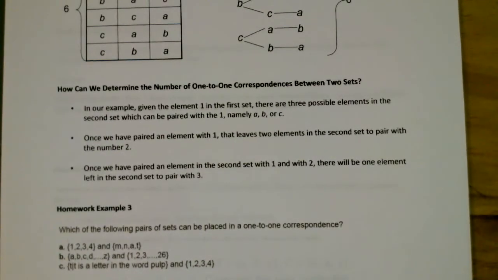Now, how can we determine the number of one-to-one correspondences between 2 sets? In that example that we just looked at, given the element 1 in the first set, there are 3 possible elements in the second set which can be paired with 1, namely A, B, and C. And once we paired an element with 1, that leaves 2 elements in the second set to pair with the number 2.